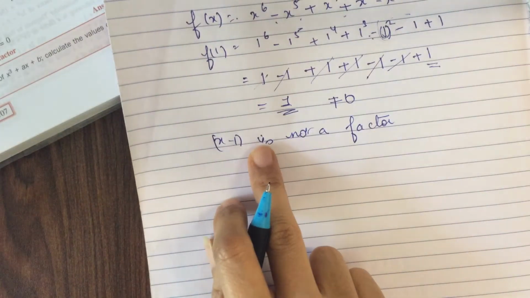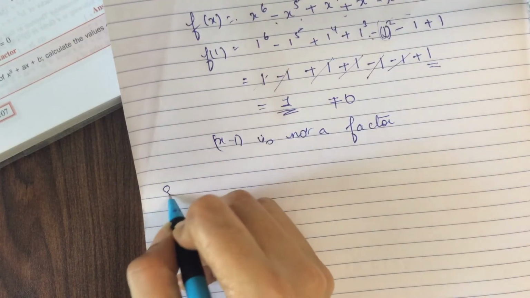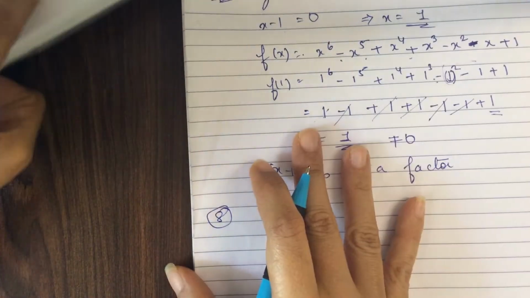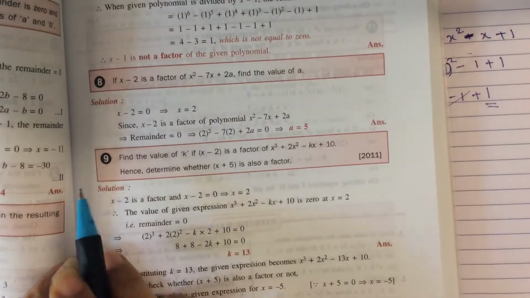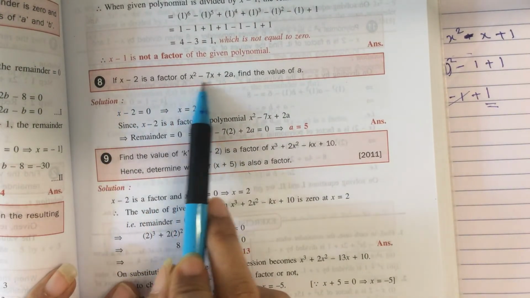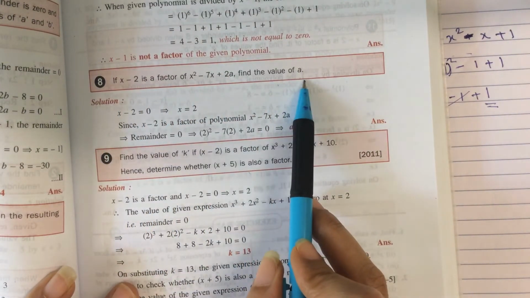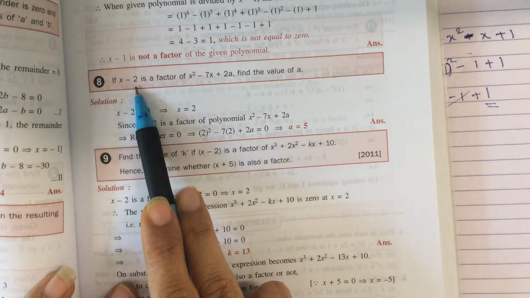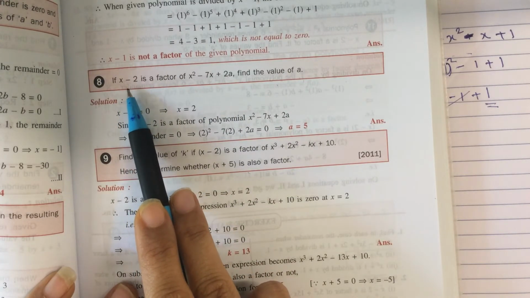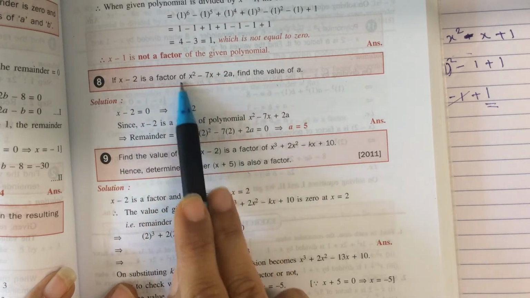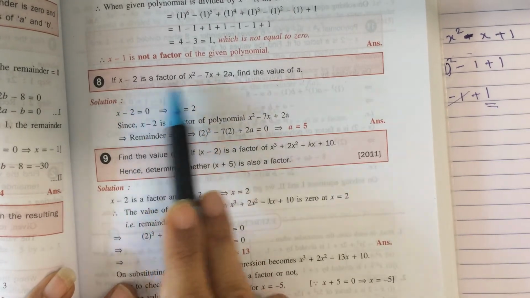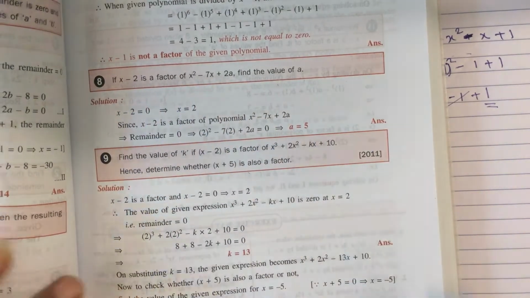Am I clear? Now my next illustration 8. x minus 2 is given to me. If x minus 2 is a factor of this polynomial, find the value of a. It is given to me that it is a factor. So what will I do? My step 1, I will equate it to 0 and get the value of x. f of 2 in this polynomial, I will substitute the value 2. That will be equal to 0, because since it's a factor, the remainder will be 0. Let's see how to do it.